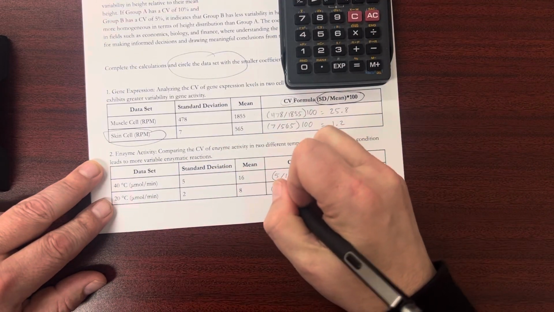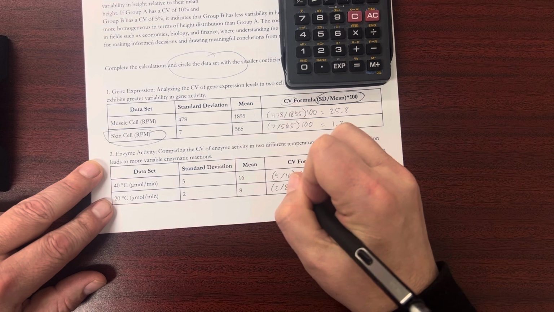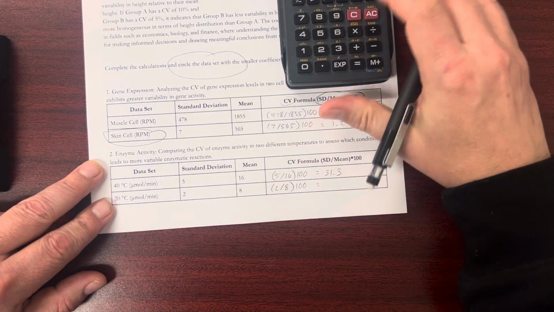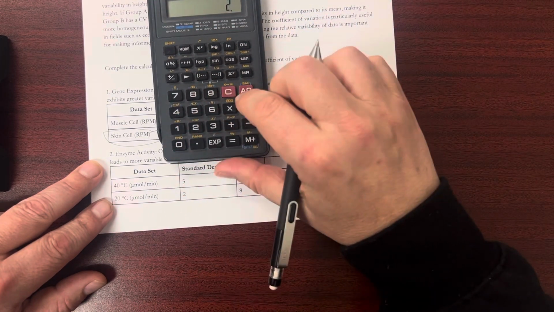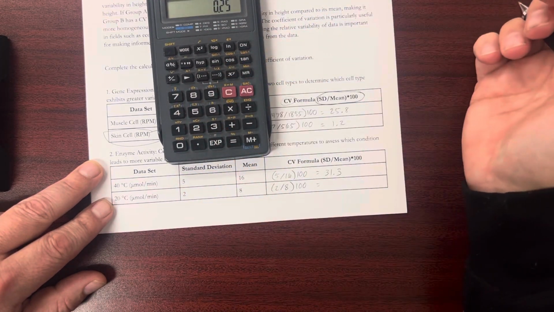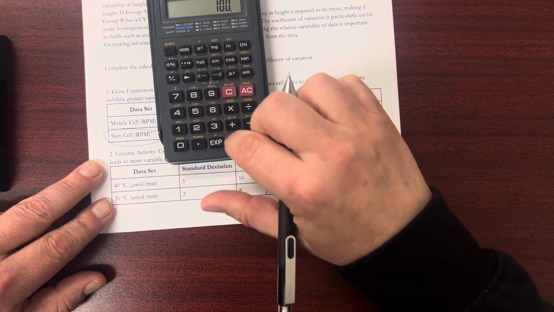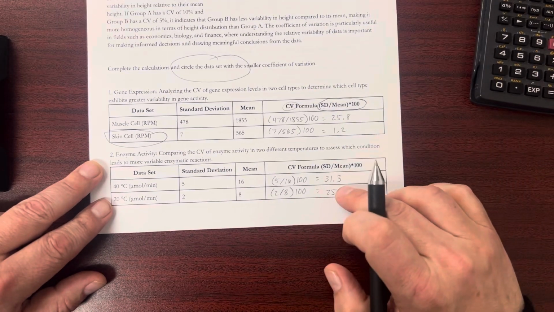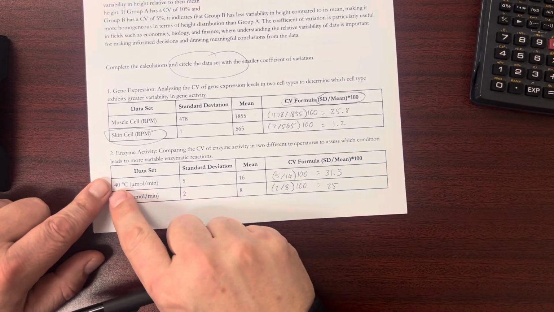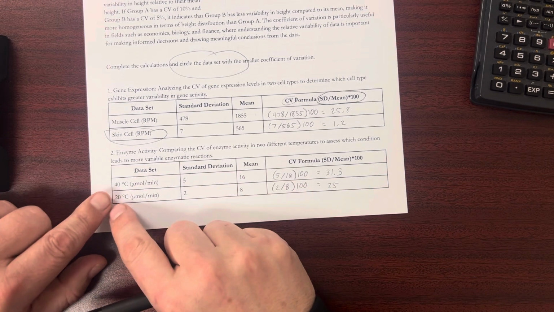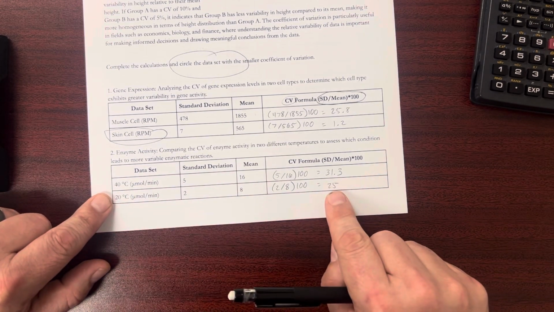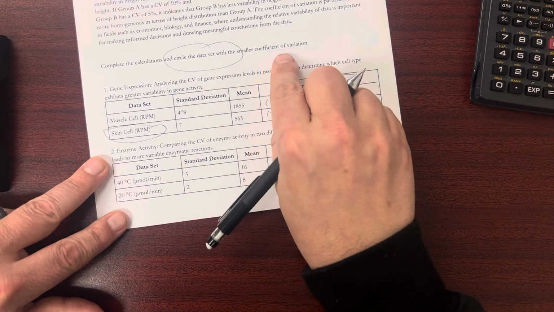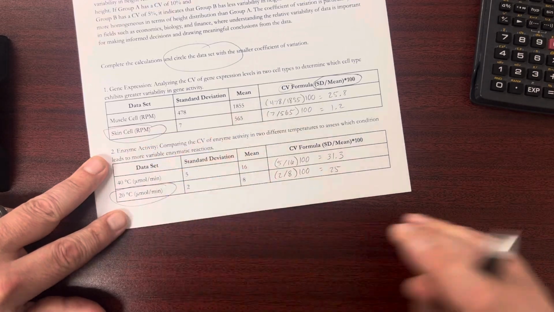Next one is 2 divided by 8, right? 2 divided by 8 times 100. Well, that's 1/4, so 2 divided by 8 equals 0.25 times 100 equals 25. Now these numbers are closer, but there's more variation in this 40 degrees set and less variation in this 20 degree set. So remember, we're going to circle the smaller coefficient of variation. In this case, it's this one.